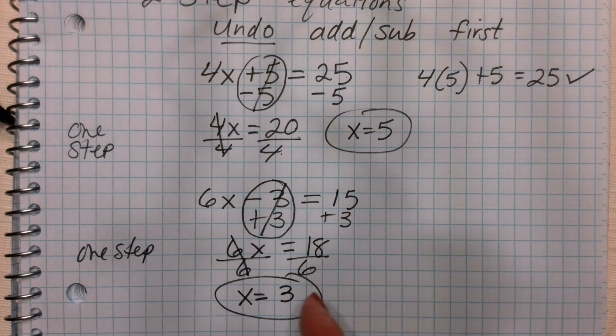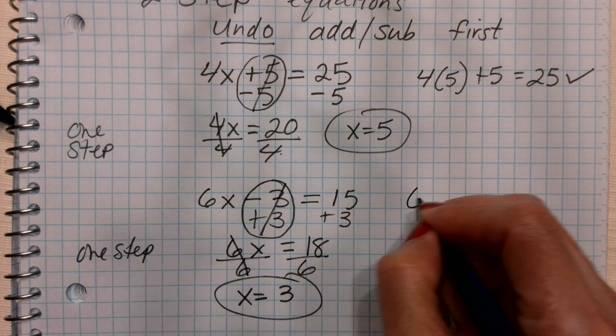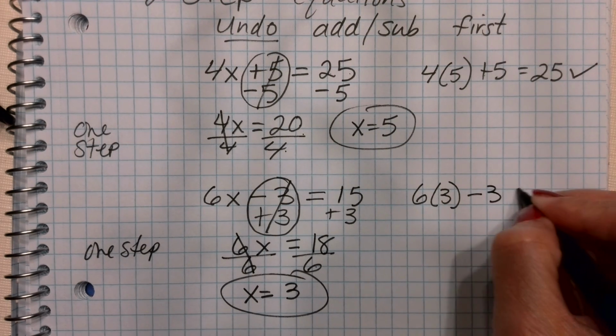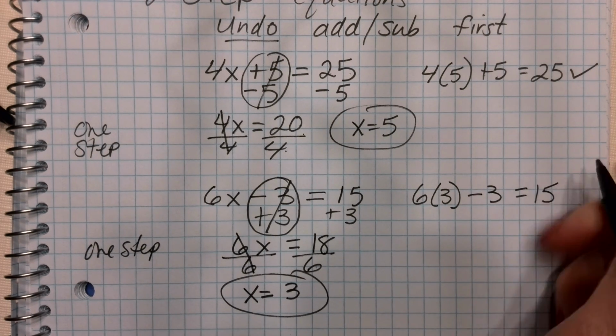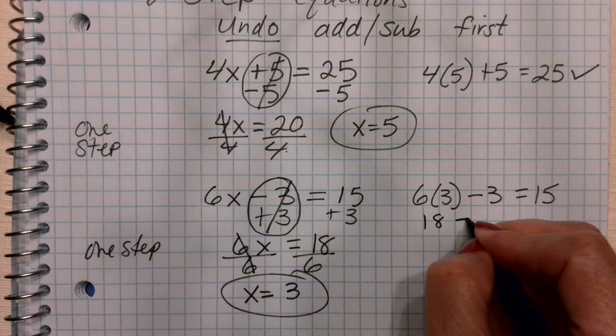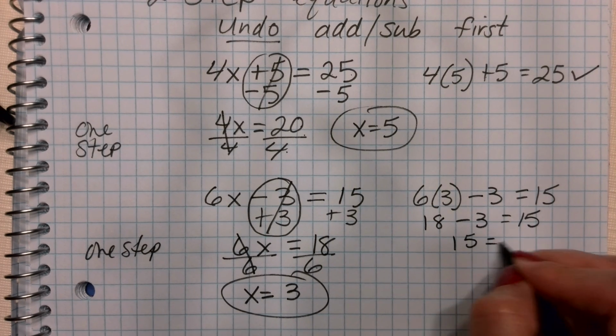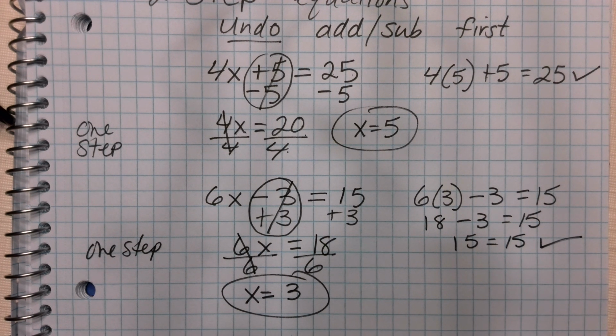And then I'm going to go back to my equation and say, is 6 times 3 minus 3, is that going to give me a 15? And this would be 18 minus 3, is that 15? 15 is equal to 15. So yes, I did that correctly.